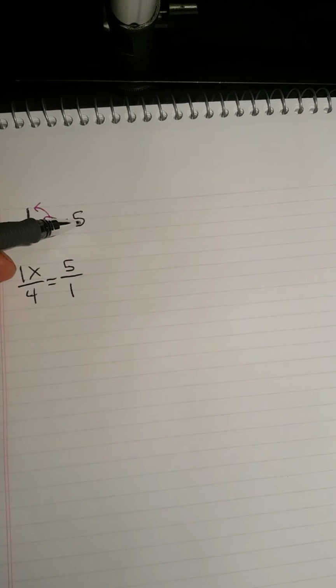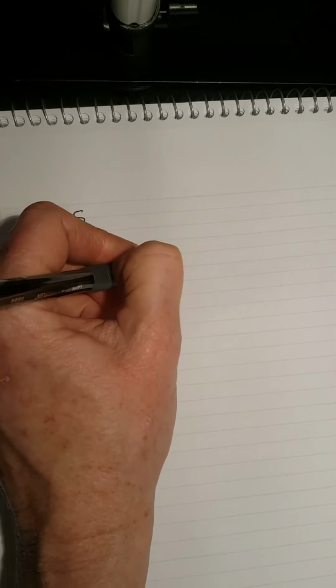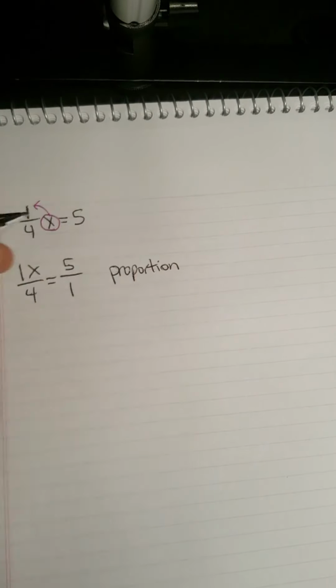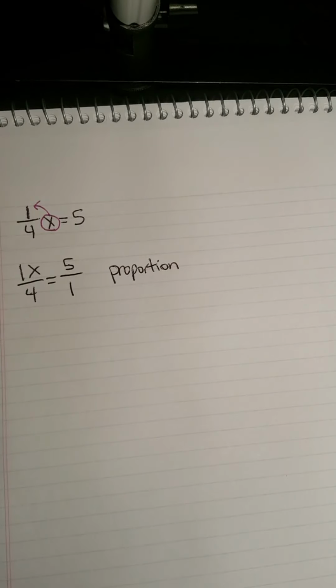And then we're going to have this side set up as a fraction. Okay, so any whole number needs to be placed over 1 if we're setting it up as a fraction. So this is what we set it up as. This is called a proportion.